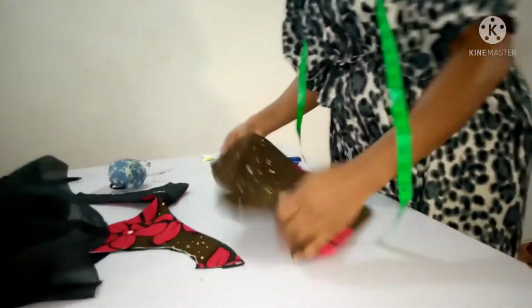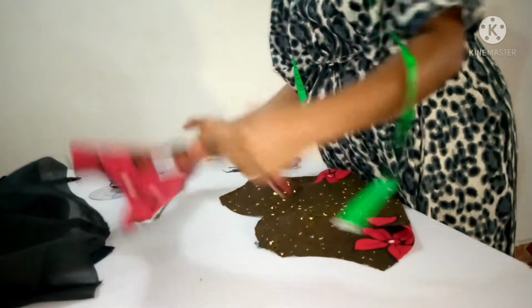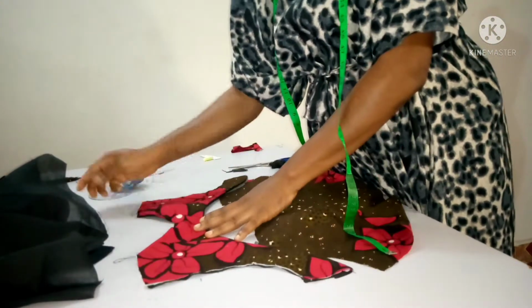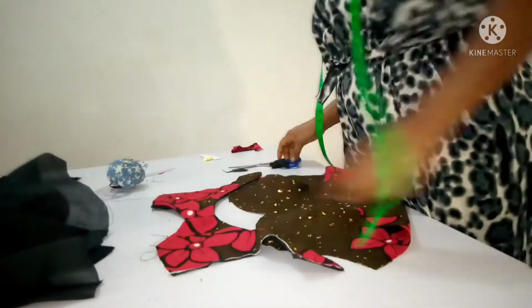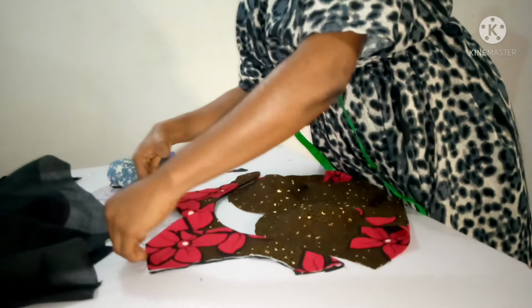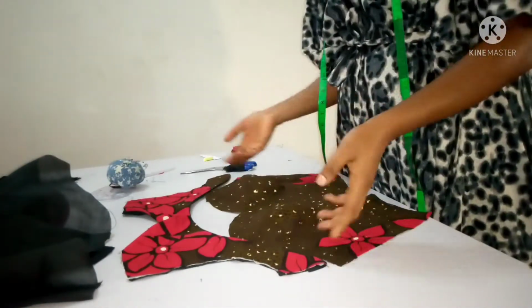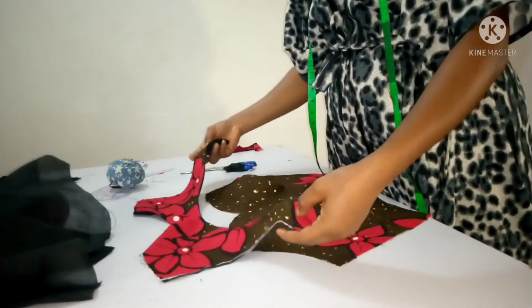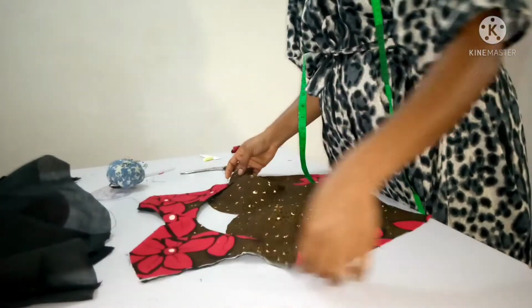So guys, after ironing this part, the lower part, and I've also given the upper part a good press as well. So the next thing I need to do is to come and match them up together. Okay, so this is just the technical part I'm going to show you people. It's all about perfect finishing. Okay, so I'm going to bring them up together.